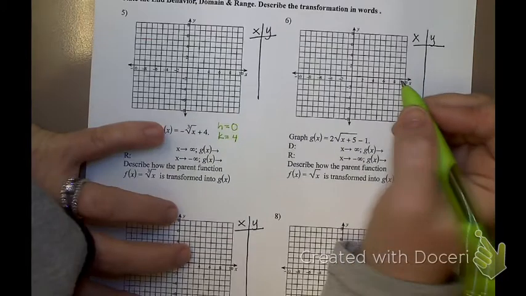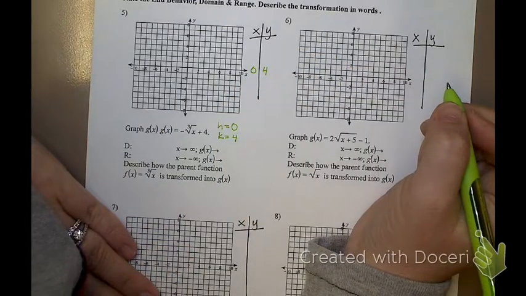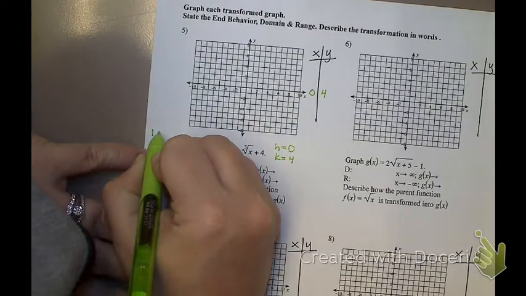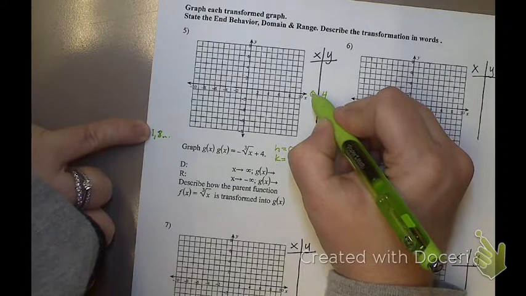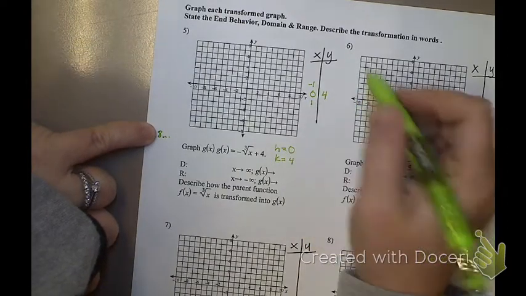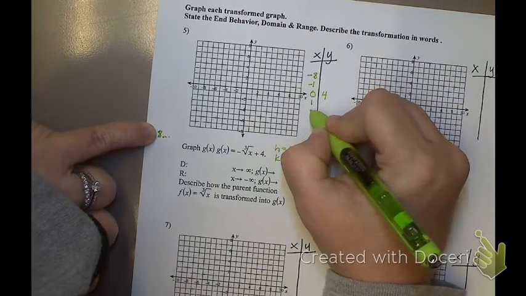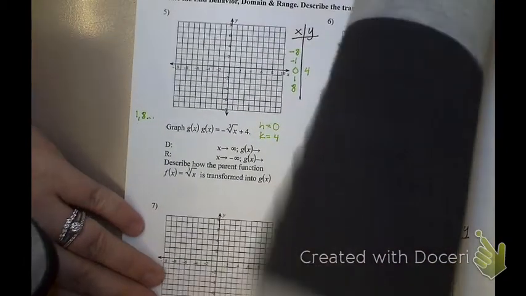In a cube root, that's always my starting point, 0, 4. Okay? Now remember, in cube roots, think of your cube numbers. 1 cubed is 1, 2 cubed is 8, and so on and so forth. So I want to go 1 away from there, so that would be -1 and +1, and I want to go 8 away from there. So 8 away from 0 would be -8 and +8. That'll help me keep nice numbers as I'm doing this.